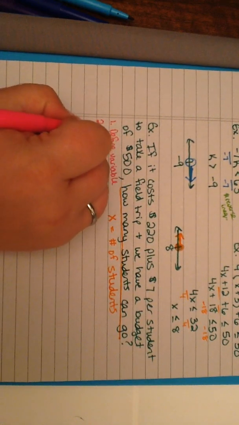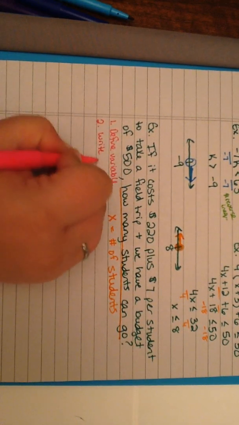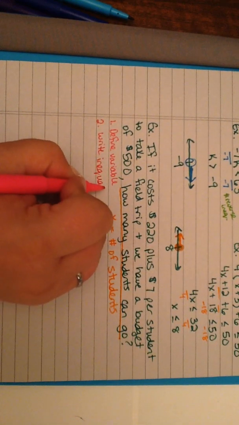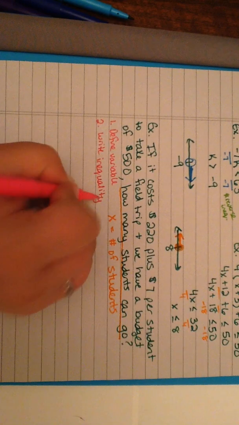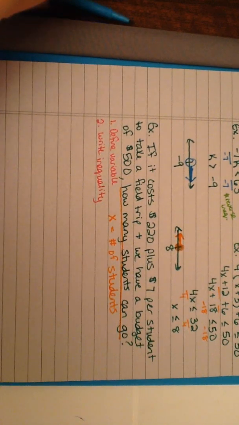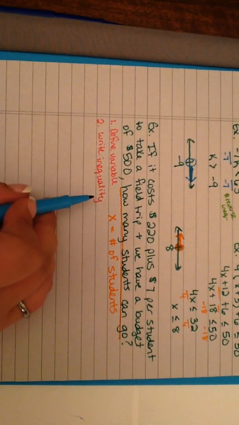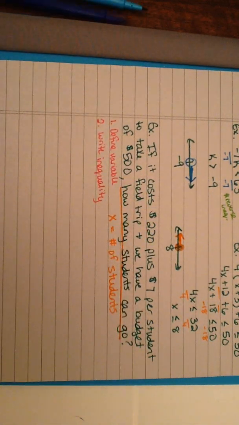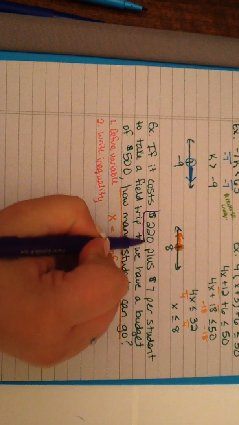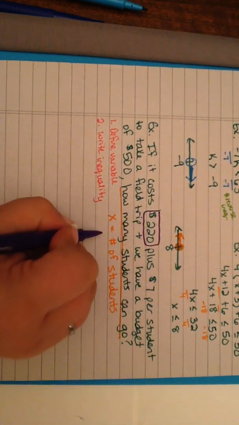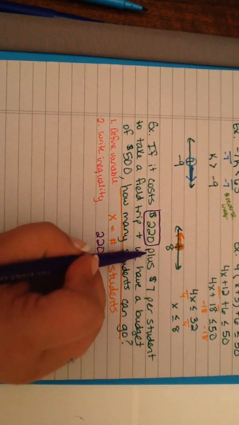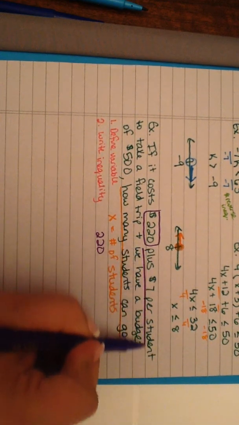Step 2 is that we need to write our inequality or equation, whatever we're dealing with, in this case an inequality. Okay, so what do we got going on? So it looks like we have $220 no matter how many students. So I'm definitely going to have to pay $220 no matter what. Then it says plus $7 per student.